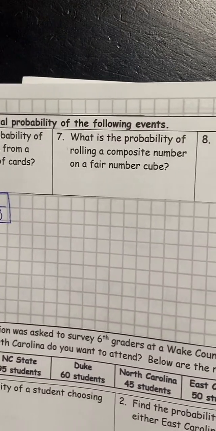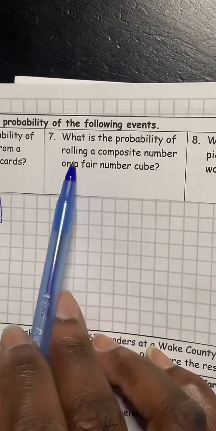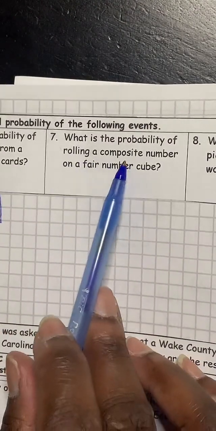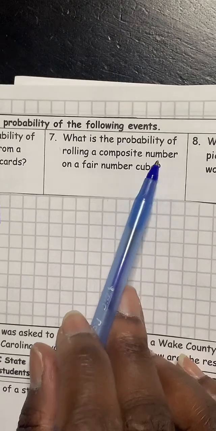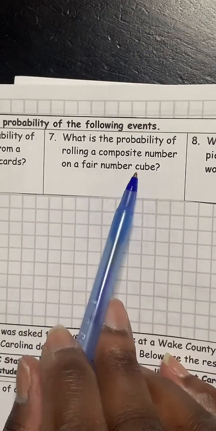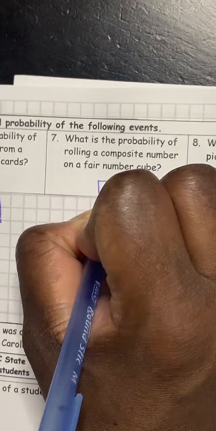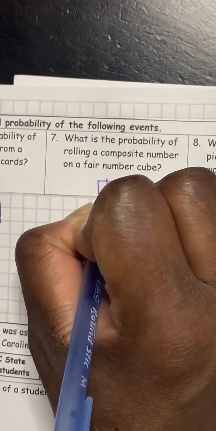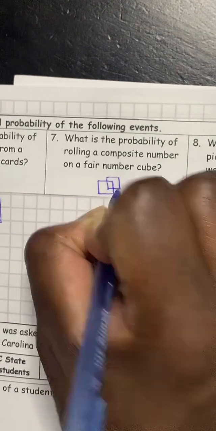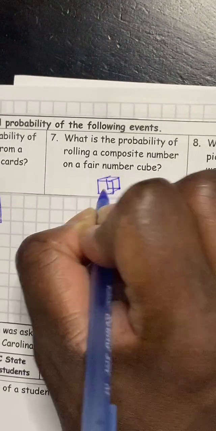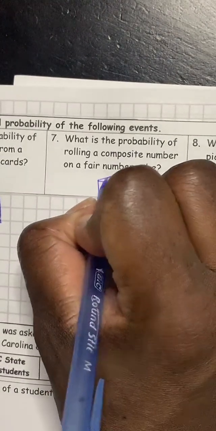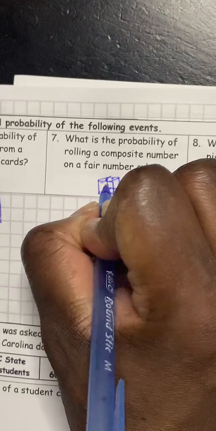So now for the next one, what's the probability of rolling a composite number on a fair number cube? Now, we gotta love our number cubes, aka dice. But I remember, again, there's a lot of societies that are not into the whole dice thing, okay?